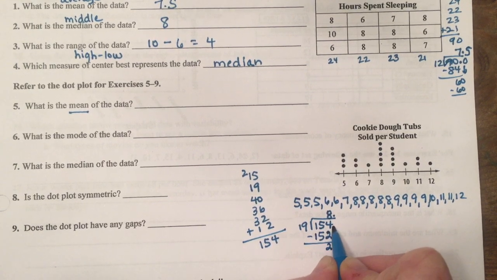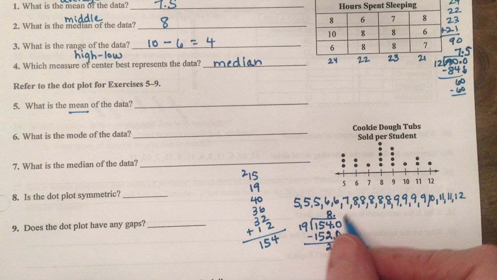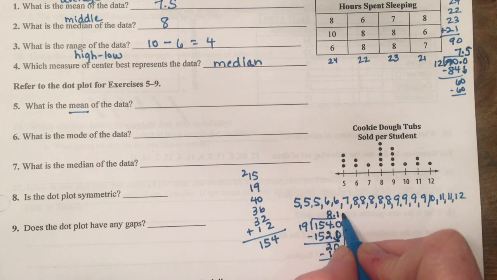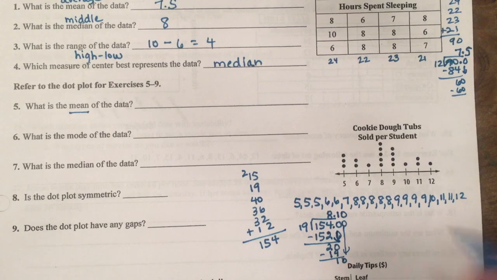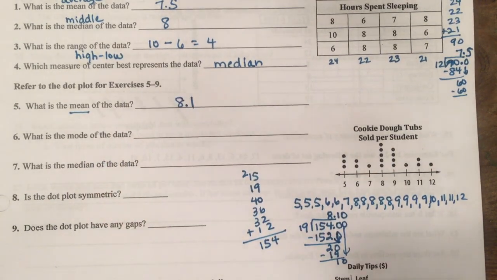If I bring down the decimal and a 0, then 19 will go into 21 one time. Subtract, I get 1. If I bring down another 0, I can say 19 is going to go into 10 0 times. I'm going to go ahead and stop and round to my nearest tenth. So I'm going to say that the mean of the data is 8.1.